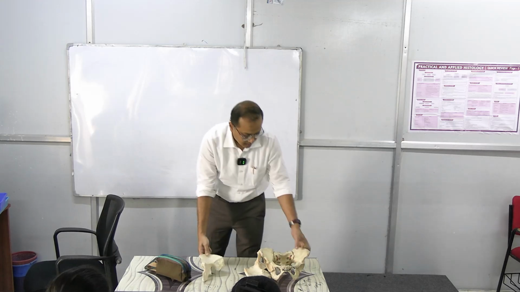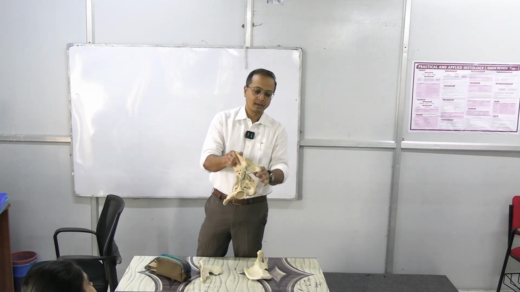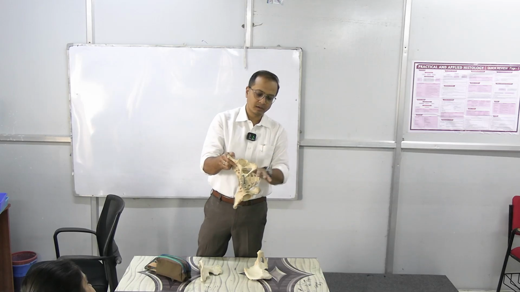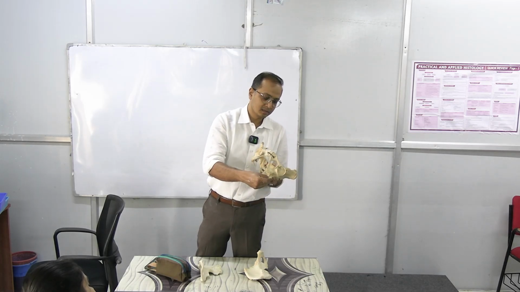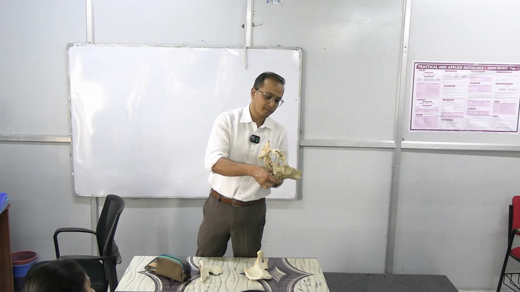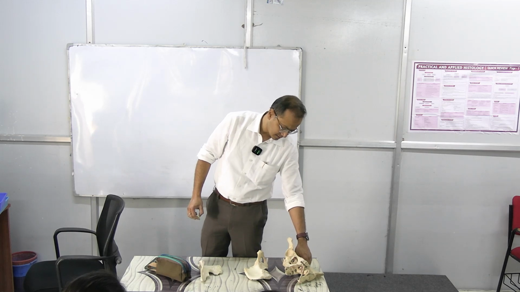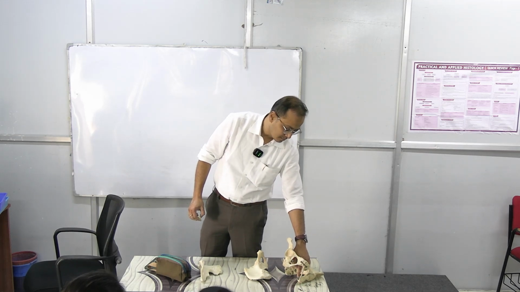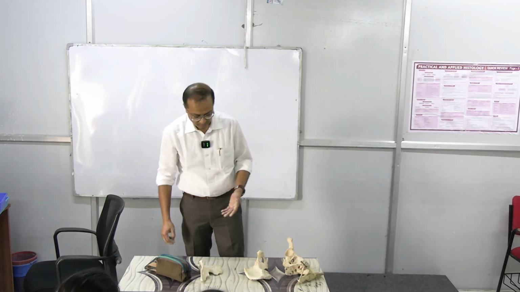The greater sciatic notch and the lesser sciatic notch, as you can see here, give attachment to different ligaments. The ligament coming from the sacrum to the ischial spine, the sacrospinous ligament, turns these notches into cavities or foramens.